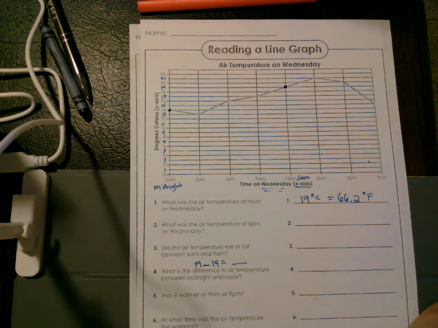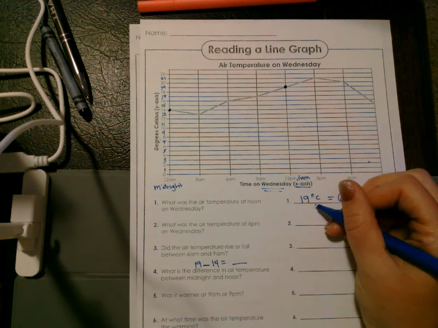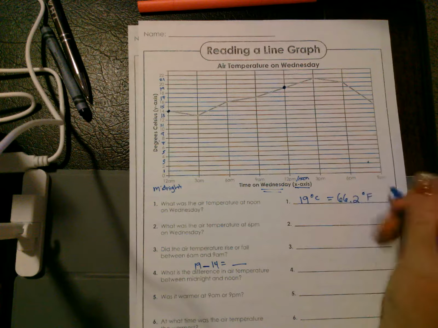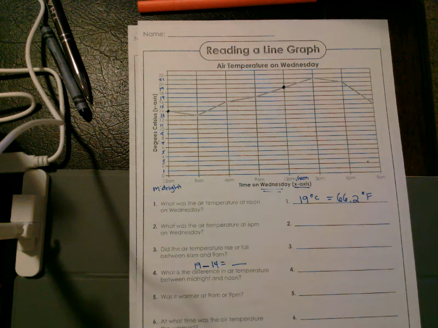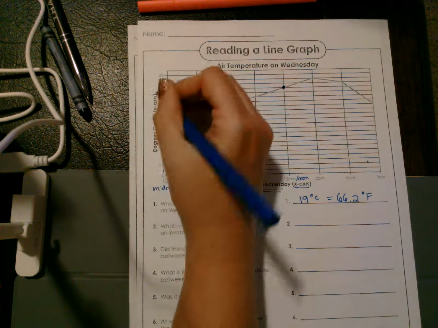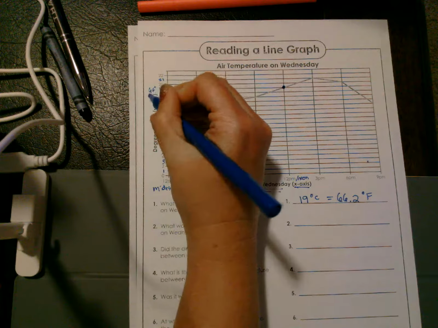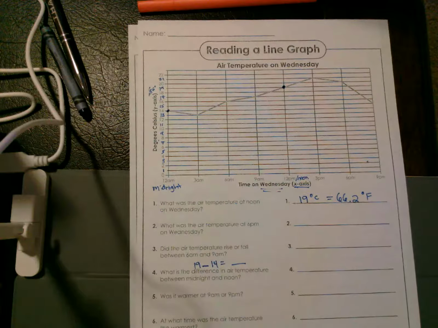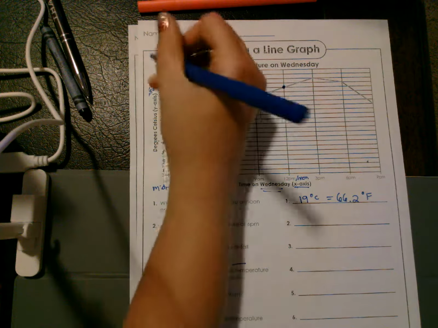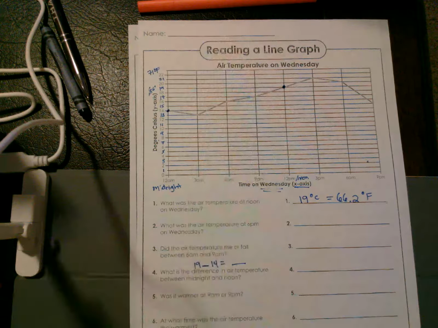We would say it's 66 degrees outside. Celsius is more used in like Europe. They use that a lot. But here in the United States, we decided to use Fahrenheit. So when we go back here, we know that 19 degrees over here is 66 degrees Fahrenheit. This graph really only goes up to 22 degrees Celsius. And that's actually 71 degrees Fahrenheit.